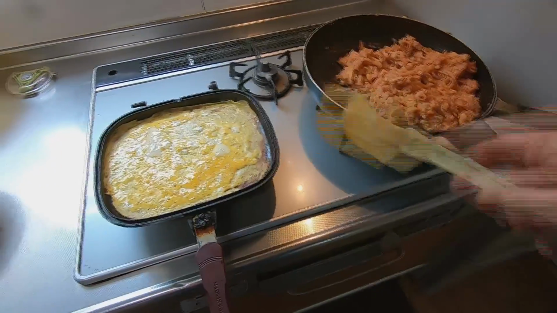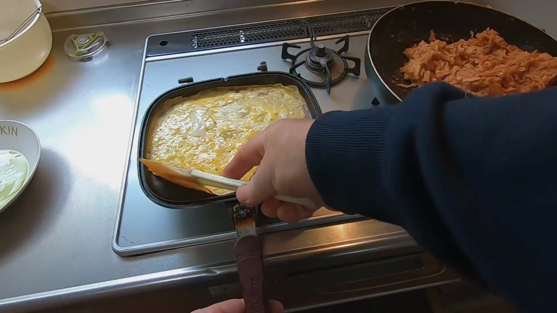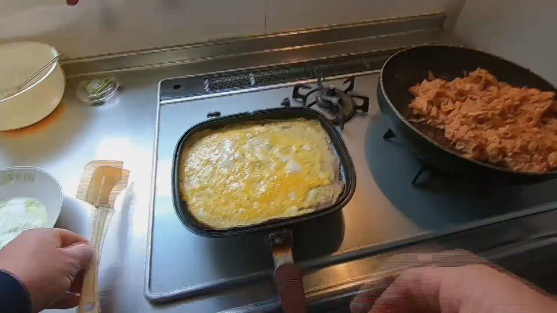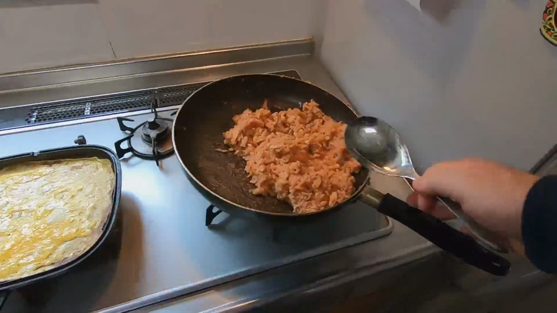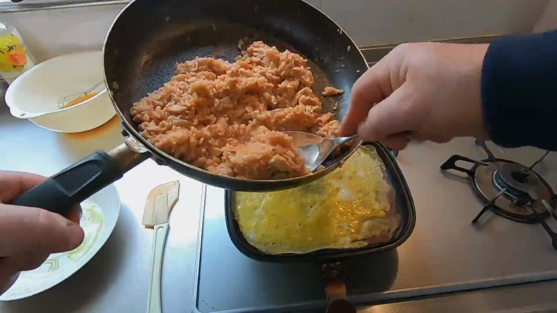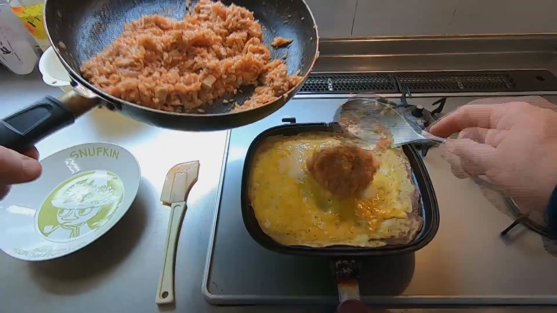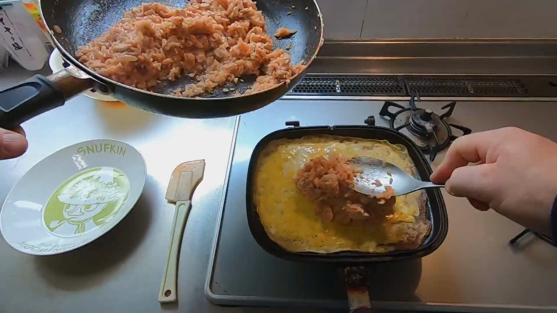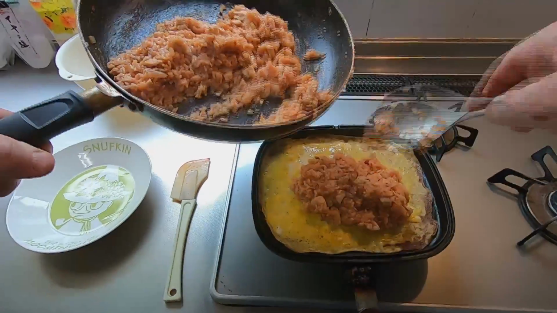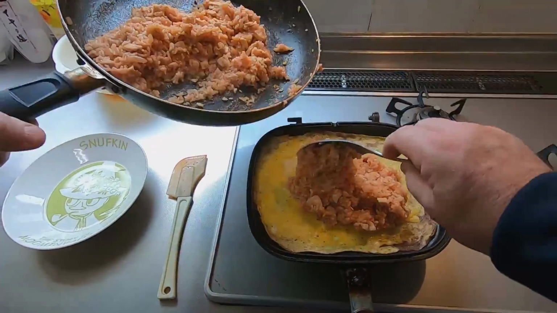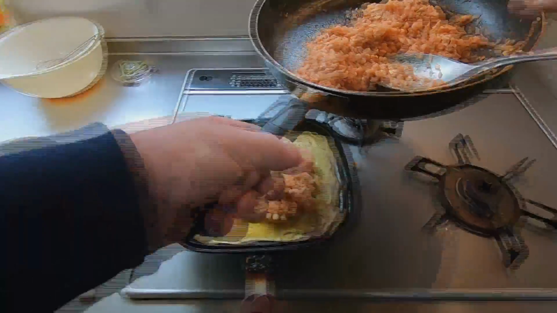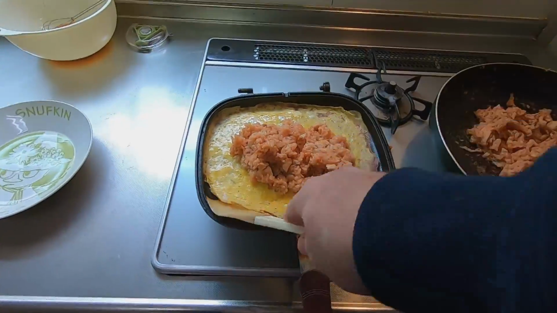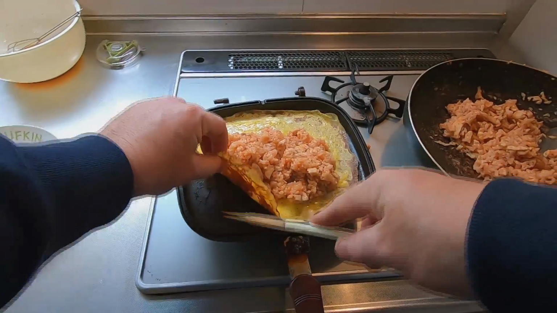Now I need to test that the omelette wrap is ready for the next step by using a spatula. The sugar and the low heat are working and the wrap is not sticking to the fry pan. Now I'll add the chicken rice filling on top of the wrap, just like this. You can use a smaller amount of filling if you want. Next, I'll use this same spatula to fold the omelette wrap over the rice without tearing it.